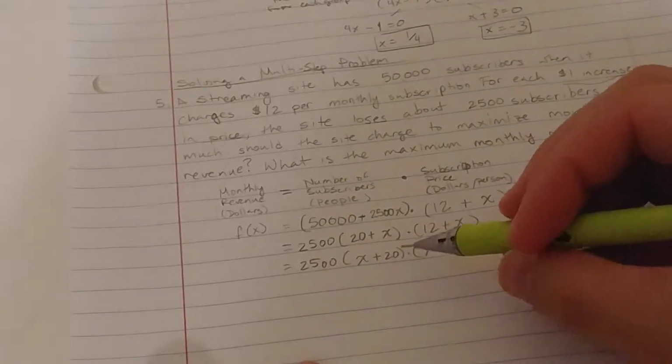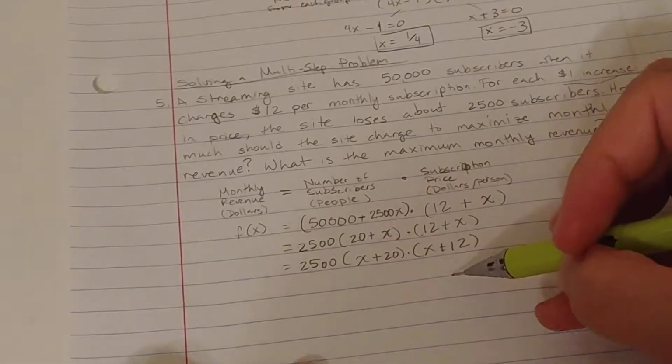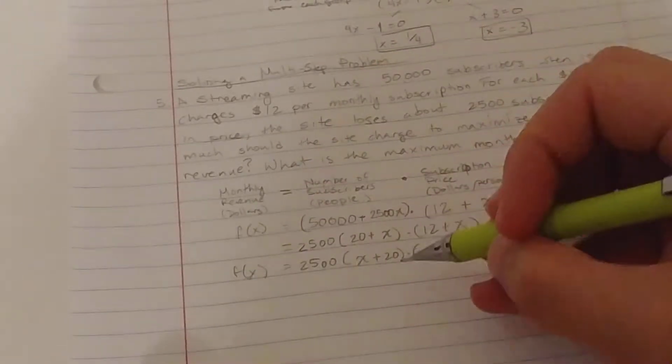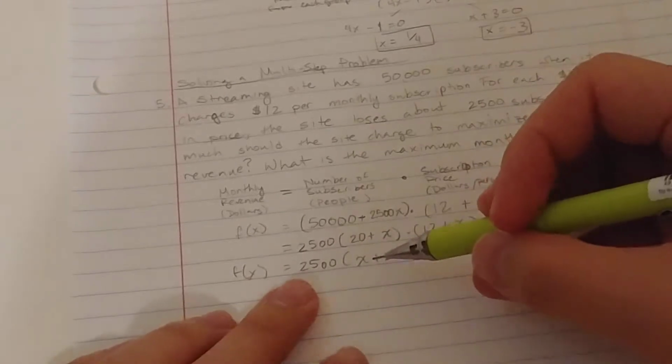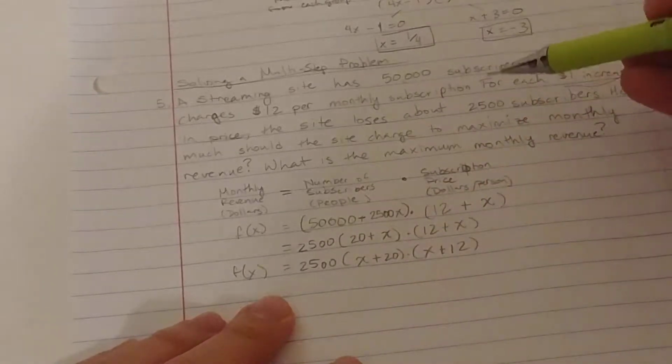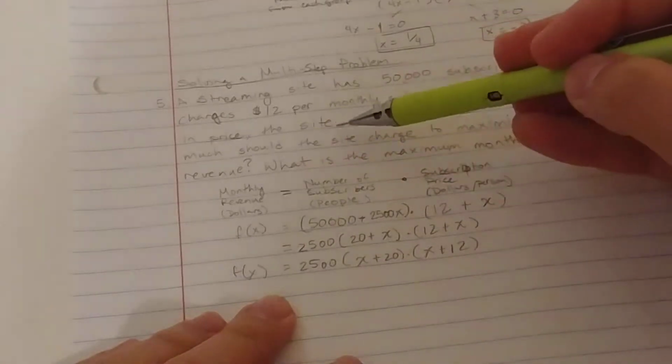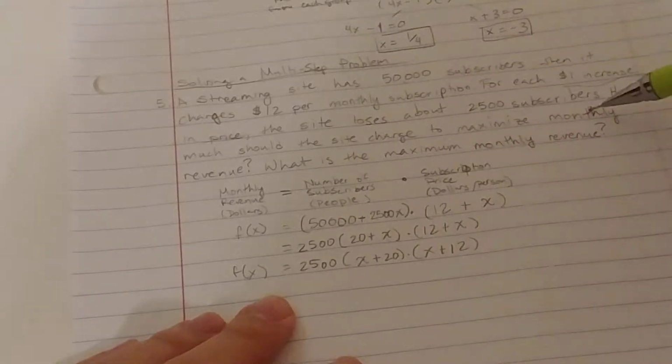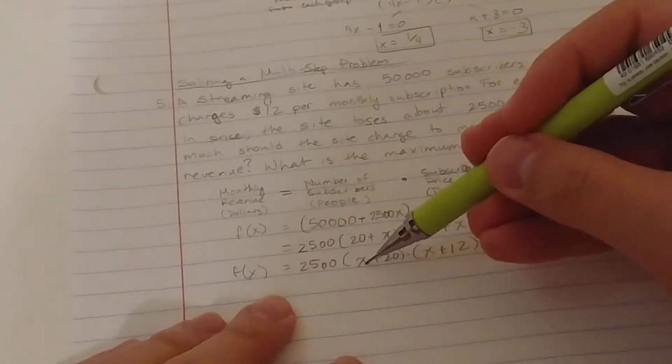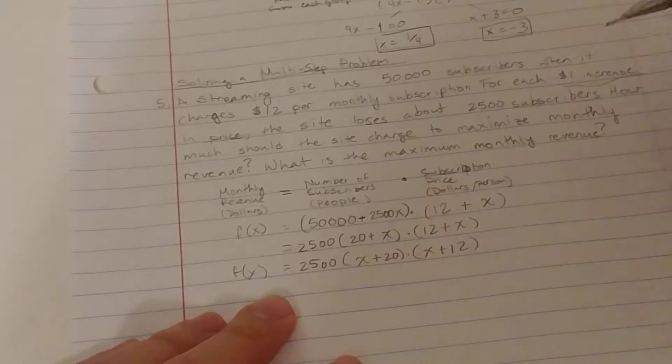It looks like it's in x-intercept form, doesn't it? Remember that from last chapter? So here, it's asking how much should the site charge to maximize monthly revenue? So what x should we use?